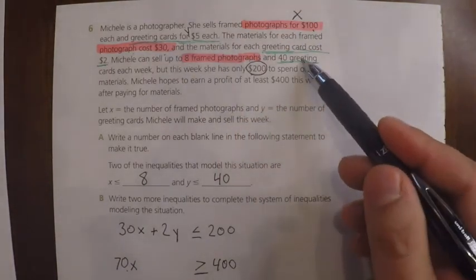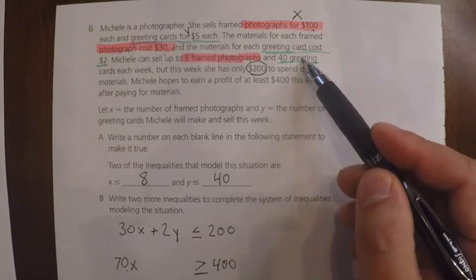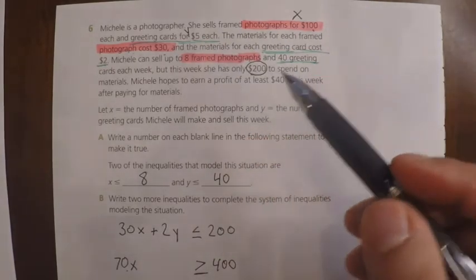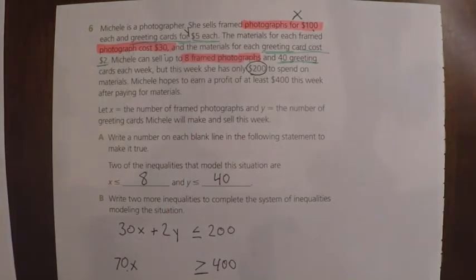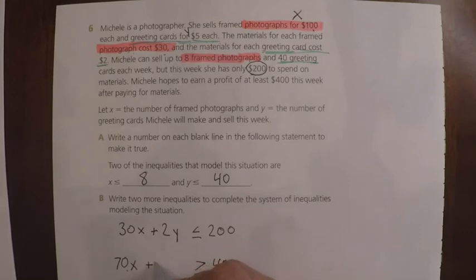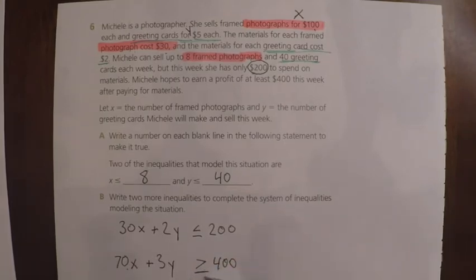The next is for the greeting cards. For each greeting card, she sells them for $5, but she has to pay $2 for materials. So to find her profit, we do 5 minus 2, which is 3, so plus 3y. So now we have our two inequalities that we're going to graph, and then the shaded area will represent the solution set.